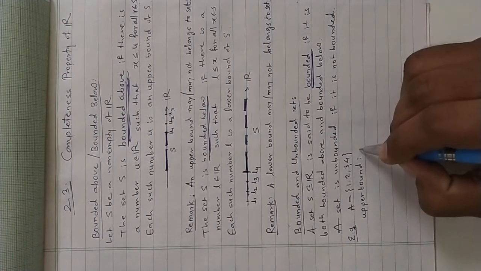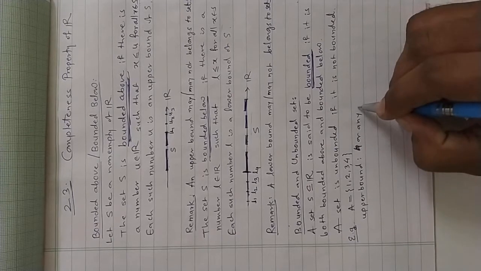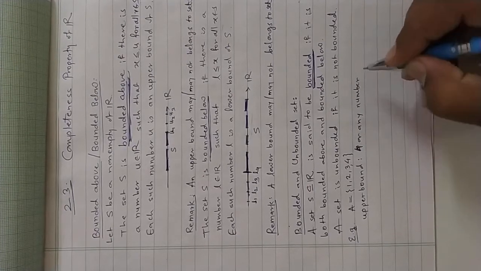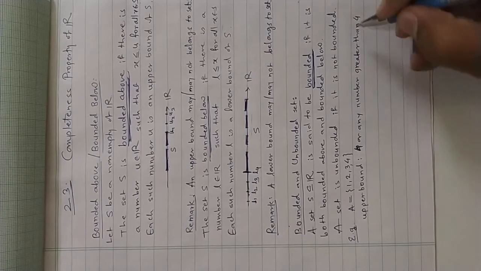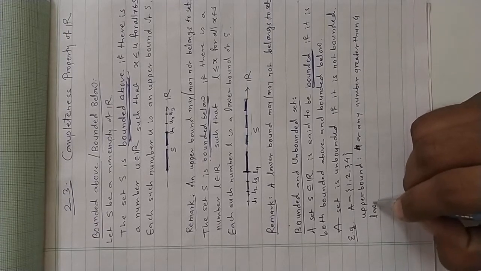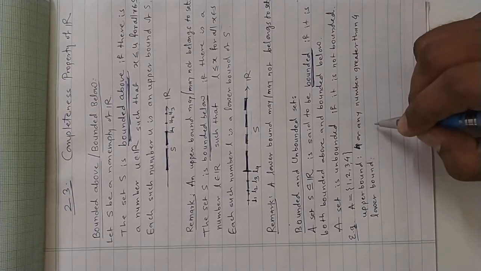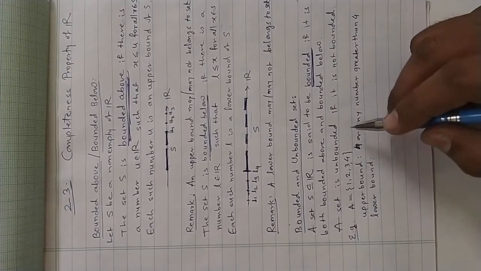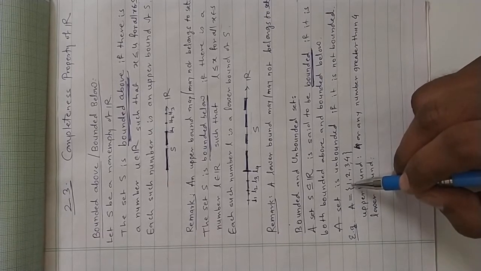So 4 or any number greater than 4 can be an upper bound for this set. What will be the lower bound? 1. Definitely all the elements of set A are greater than or equal to 1. Any other number less than 1? 0?